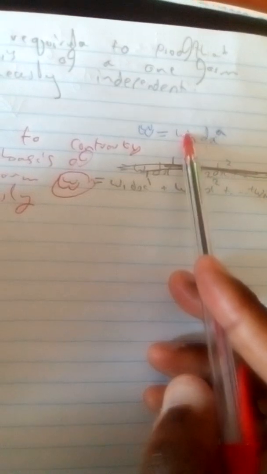But for our case, when we have assumed that these bases are linearly dependent, this means that there must be at least one of these omegas, these components for this one form, to be not equal to 0. Maybe omega 2 is a number, the rest could be equal to 0, but at least one of them should not be equal to 0.